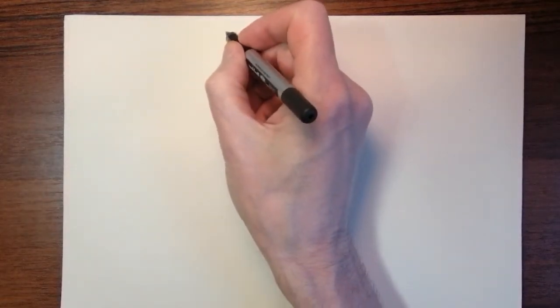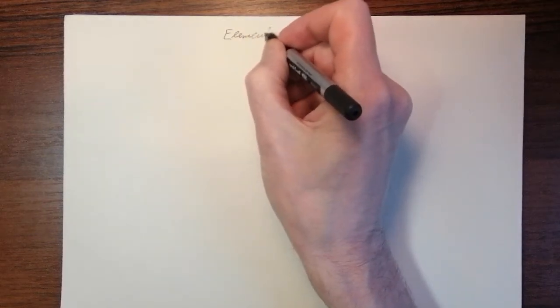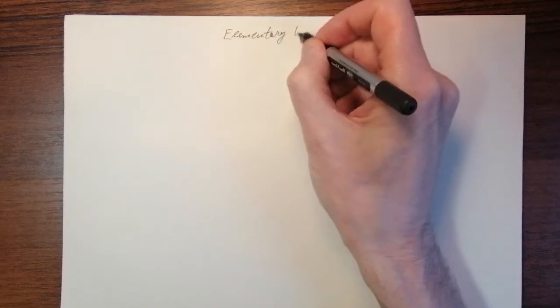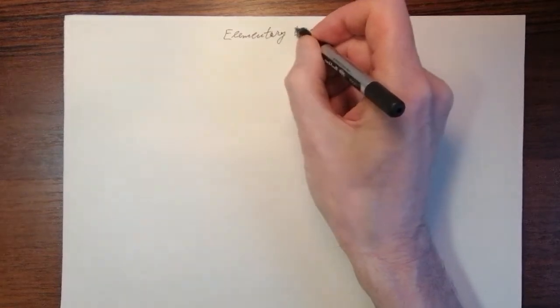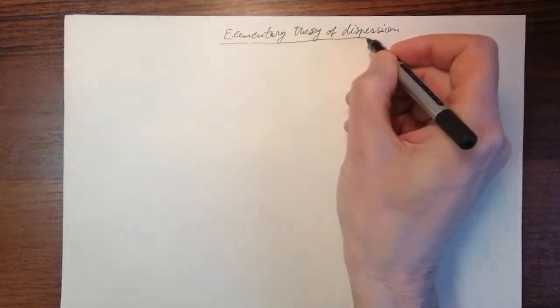Now we will try to understand the theoretical basis for dispersion. We will do this in the framework of the elementary theory of dispersion. Elementary means that we will apply some simple approach, and this approach will be based on a model.